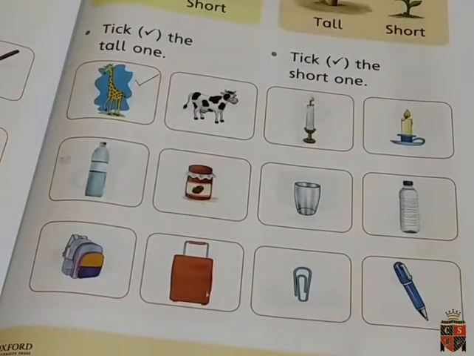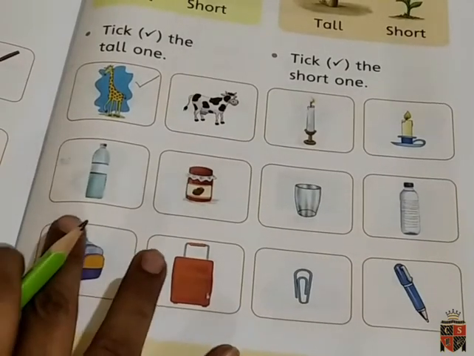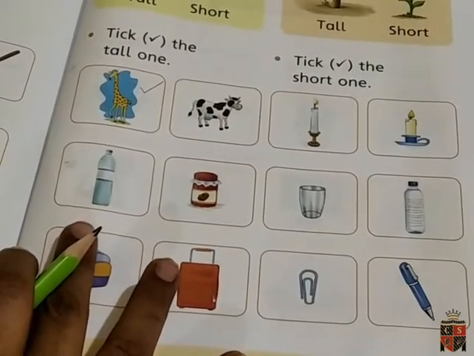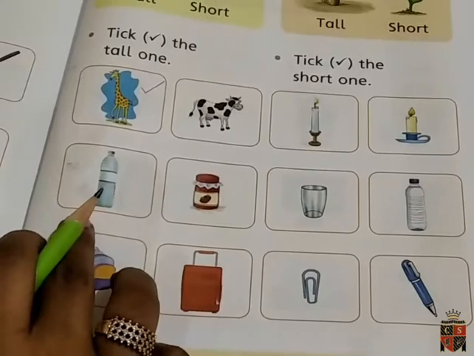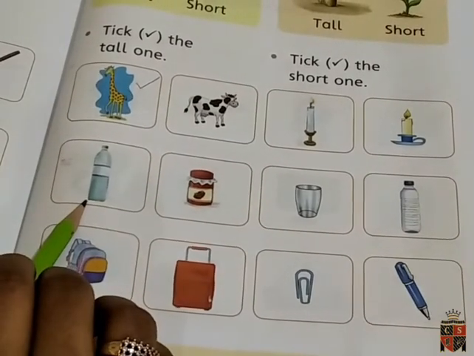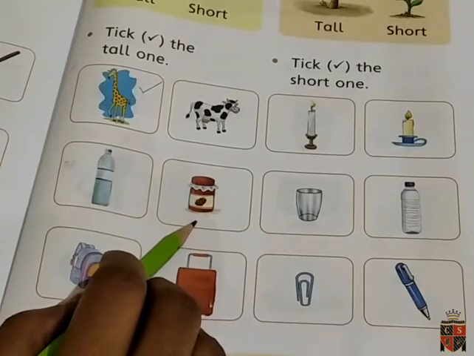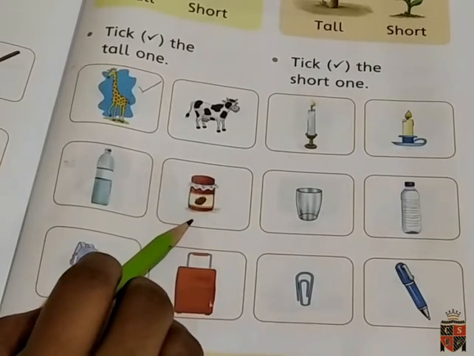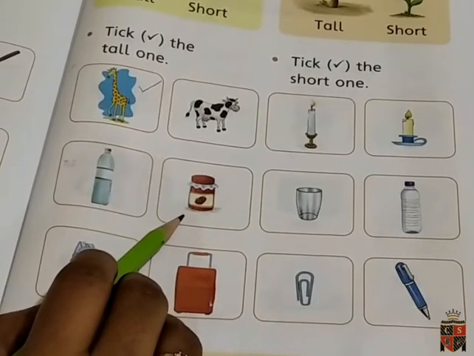Okay. Now we will move to the next object. Here you can see two bottles. One is the water bottle and the other one is the jam bottle. So can you tell me their comparison?